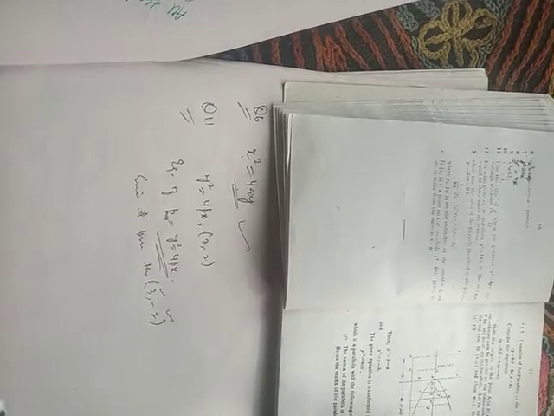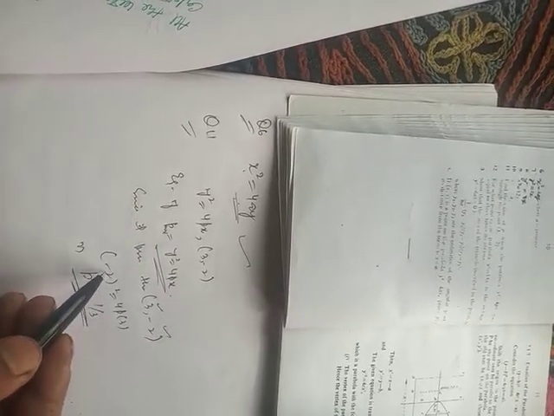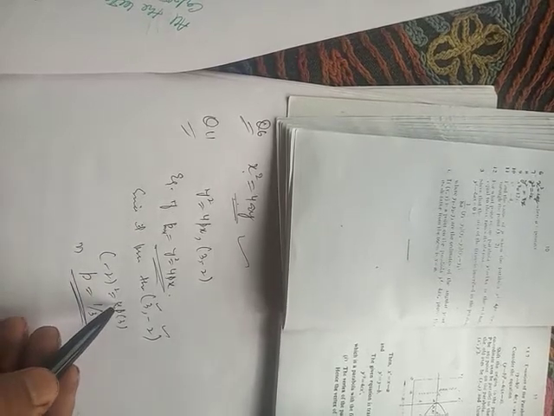you will get the required value of p, that is (-2) square is equal to 4p into 3, which implies p will be equal to 1 by 3. You will get this because 2 square will be 4, 4 and 4 will cancel, and p will be 1 by 3.